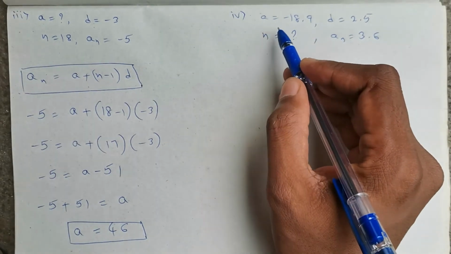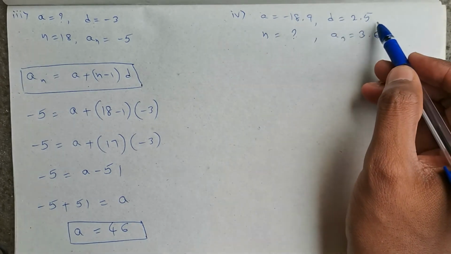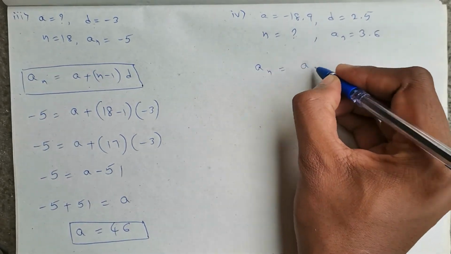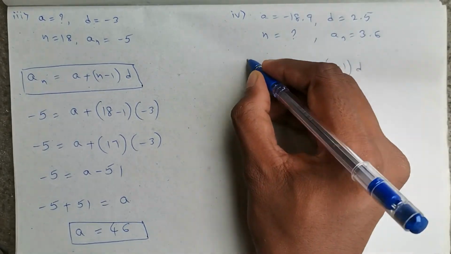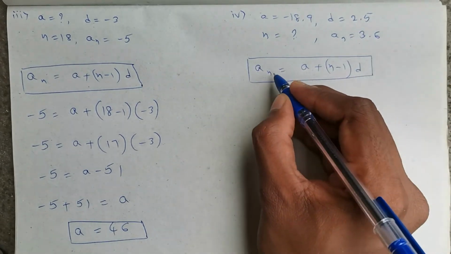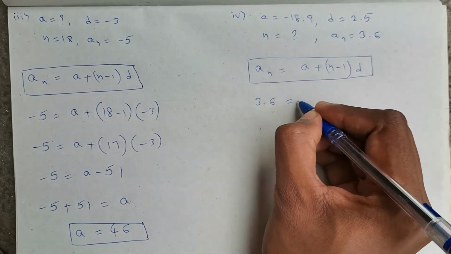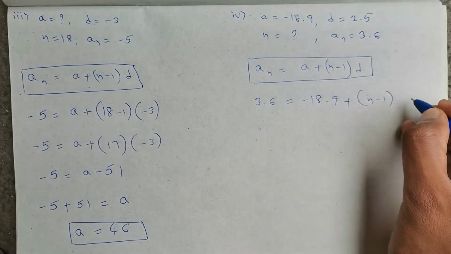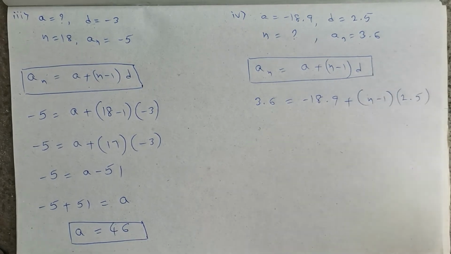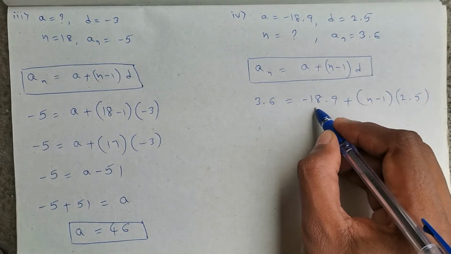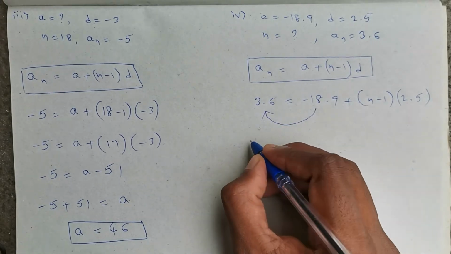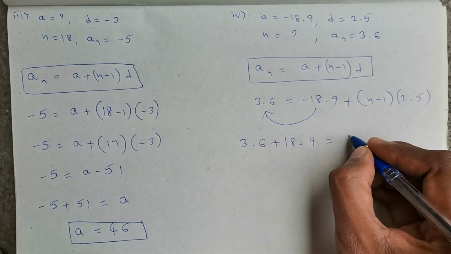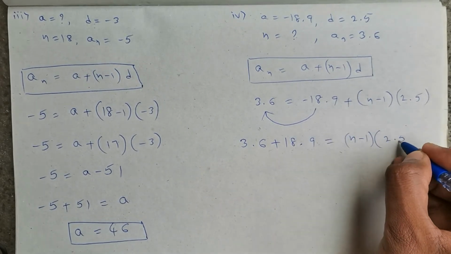The next question is a equals minus 18.9, d equals 2.5, and n we need to find, and an is given as 3.6. So an equals a plus (n minus 1) into d is the formula we know. So an, given as 3.6, equals a, given as minus 18.9, plus (n, we need to find out, minus 1) of d, given as 2.5. So first I will take this minus 18.9 to the left side, it will become plus. So 3.6 plus 18.9 equals (n minus 1) into 2.5.